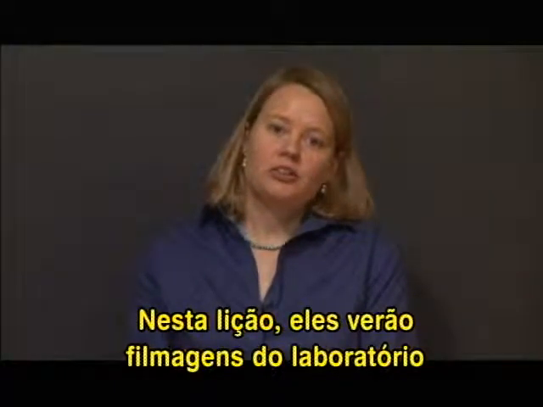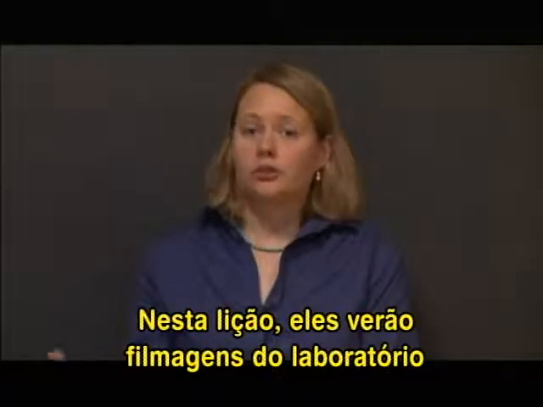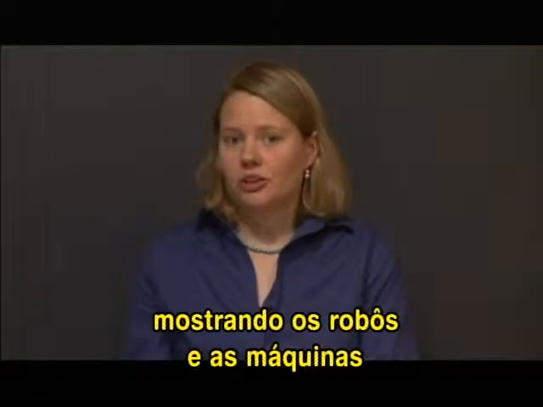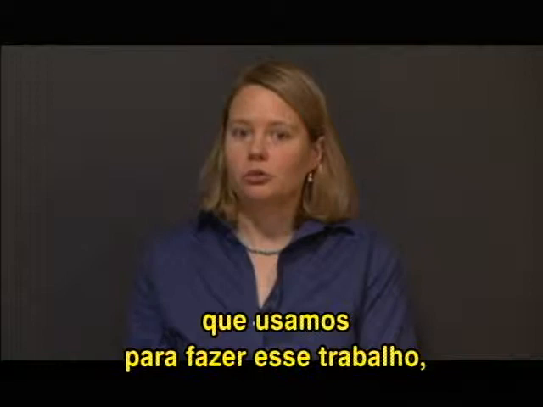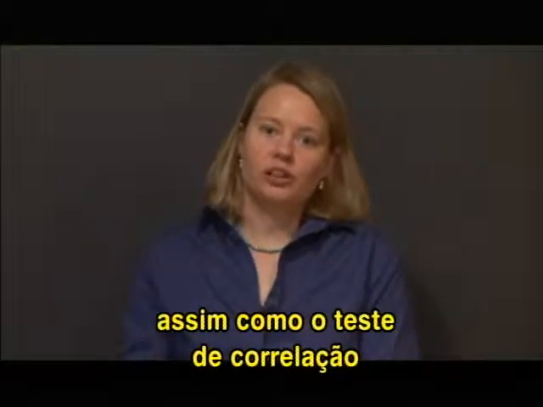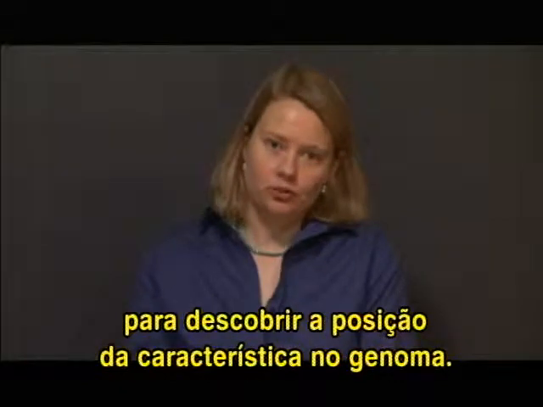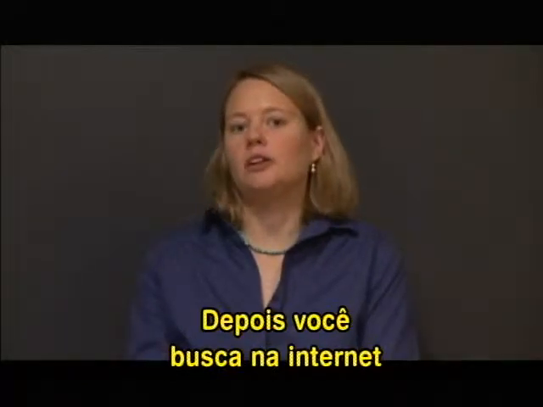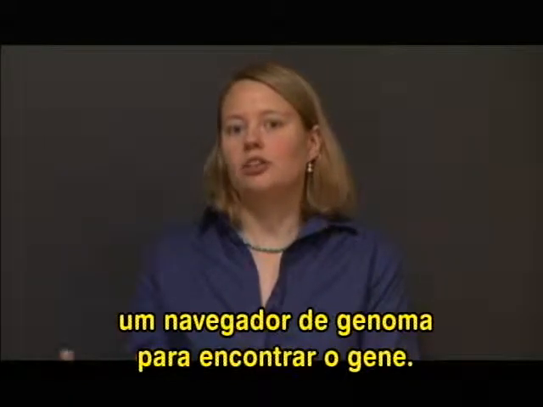And in this lesson, they're going to see footage from the lab that shows robots and machines that we use to actually do this work, as well as do the actual testing for correlation to find the position in the genome that's associated with the trait, and then you go into the World Wide Web and using a genome browser to find the gene.